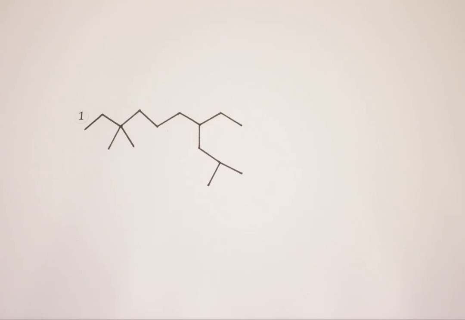All right, let's name this alkane. Always start naming by numbering to find the longest continuous possible chain of carbons. There's 9 carbons this way, but if we number it differently, we can get a longer continuous chain. There are 10 carbons this way, with groups coming off at 3, 7, and 9.